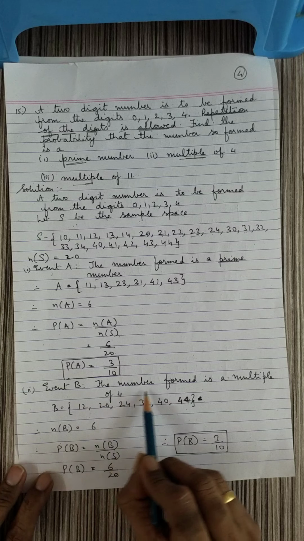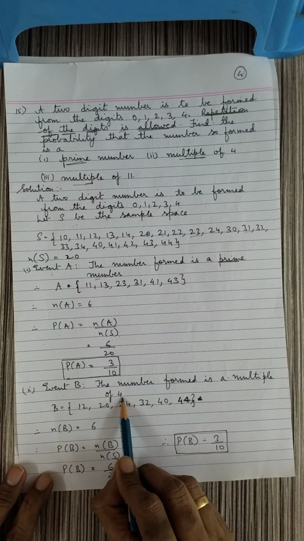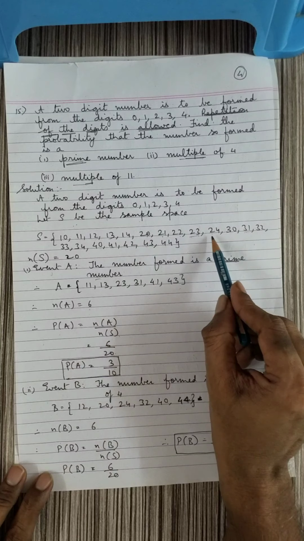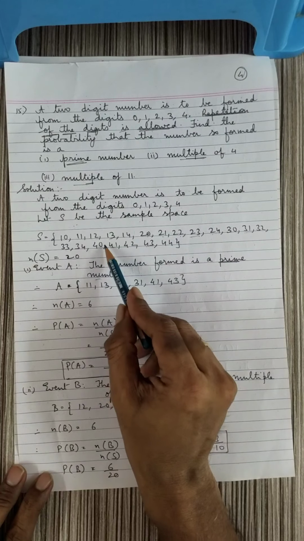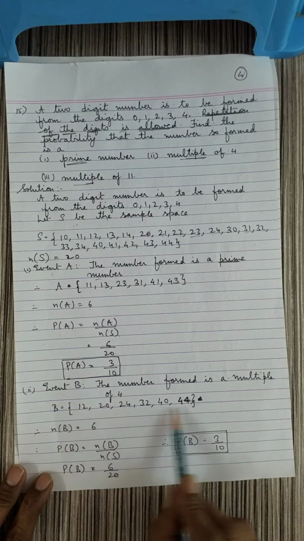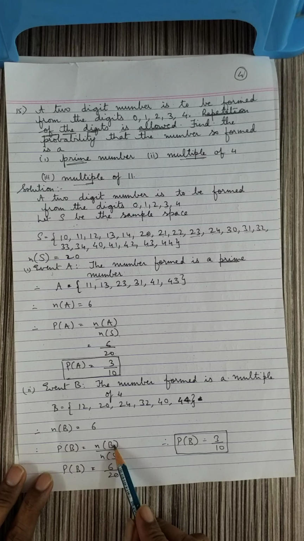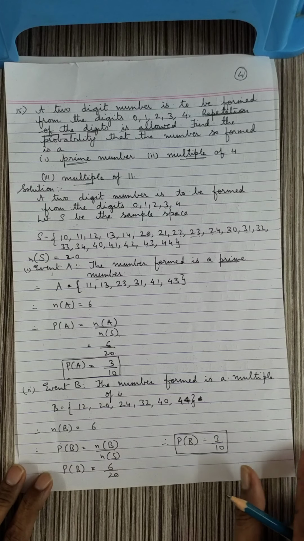Event B is the number formed is a multiple of 4. The numbers in the table of 4 are 12, 20, 24, 32, 40, 44. So again 6, so n of B is 6. P of B is n of B upon n of S. P of B is 6 upon 20. P of B is 3 upon 10.